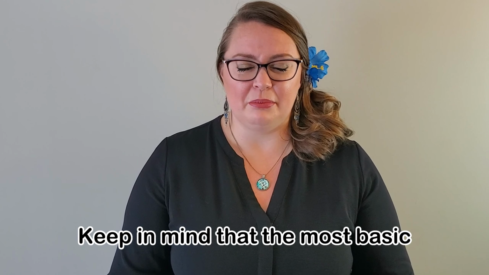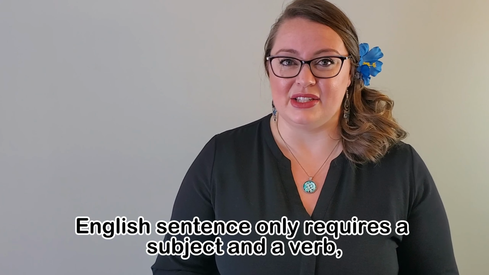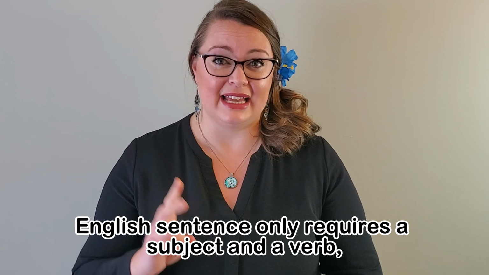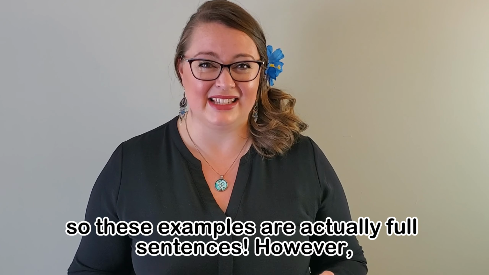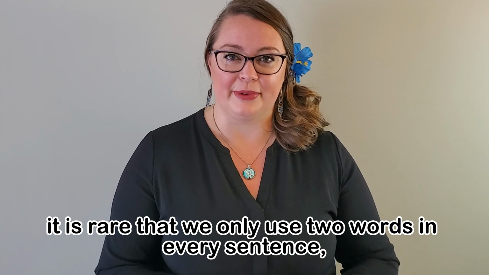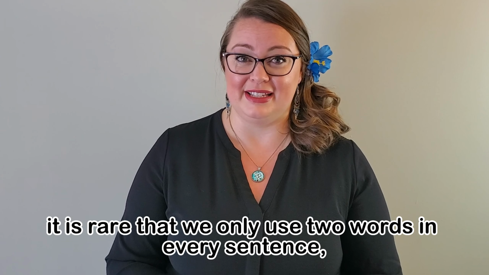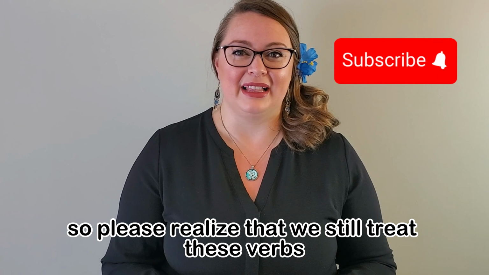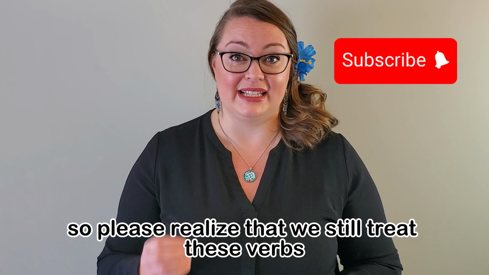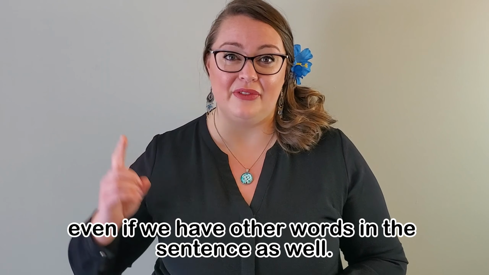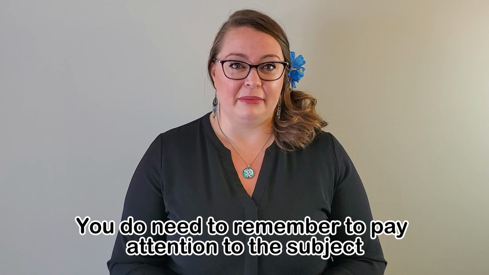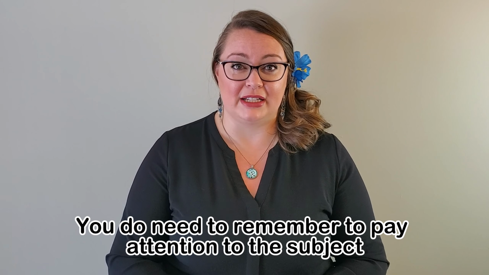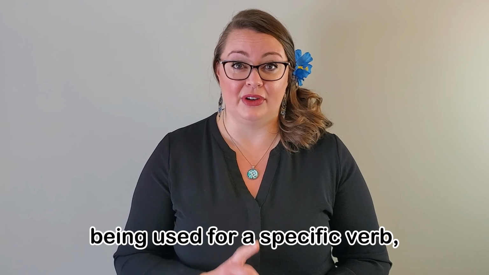Keep in mind that the most basic English sentence only requires a subject and a verb, so these examples are actually full sentences. However, it is rare that we only use two words in every sentence, so please realize that we still treat these verbs the same way, even if we have other words in the sentence as well. You do need to remember to pay attention to the subject being used for a specific verb.